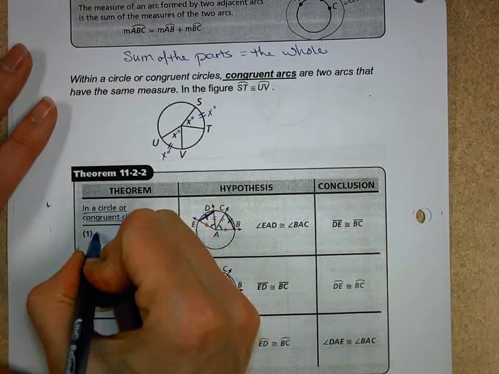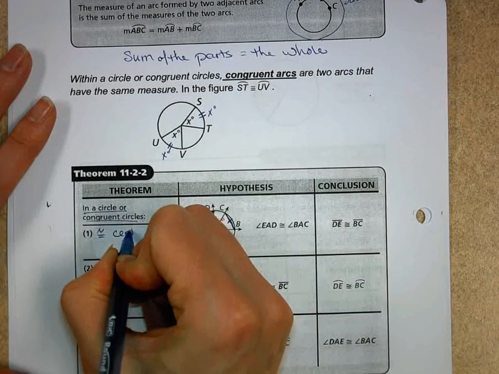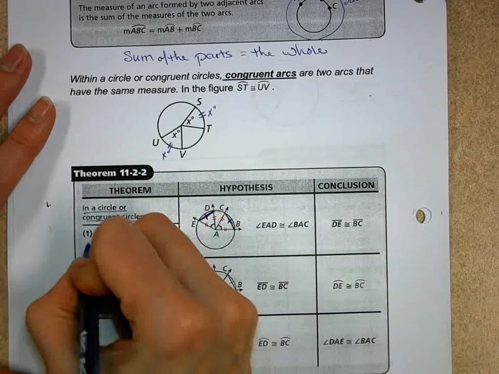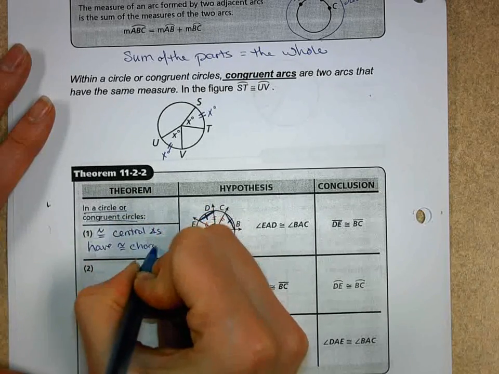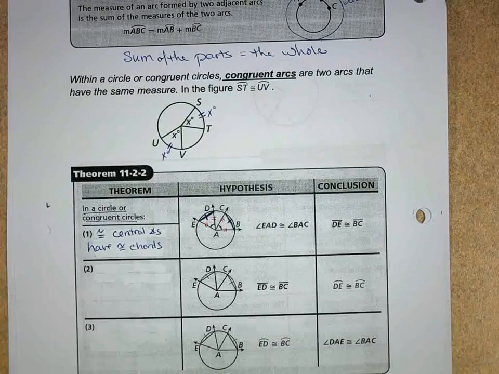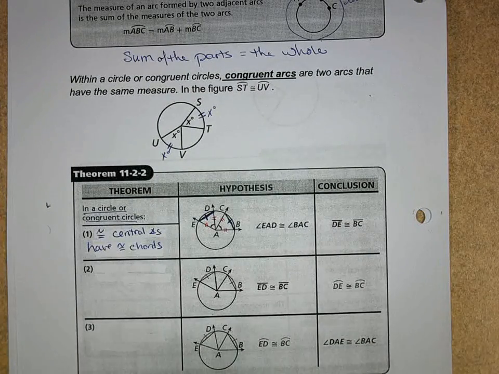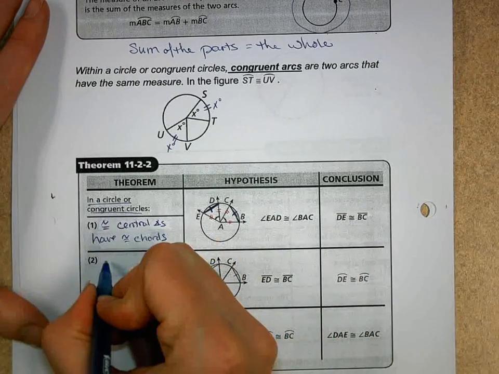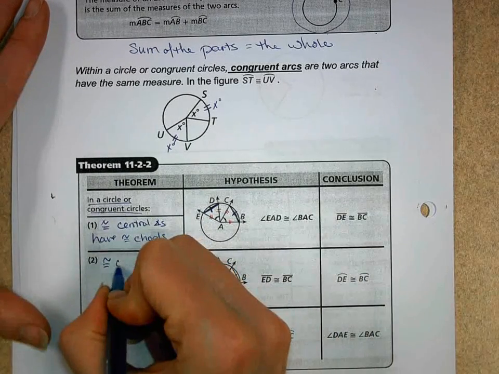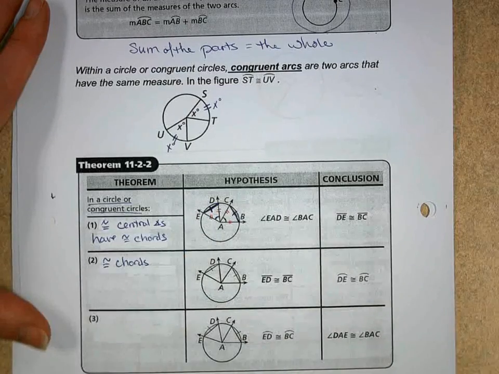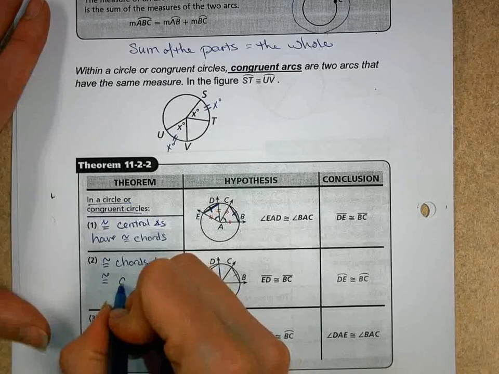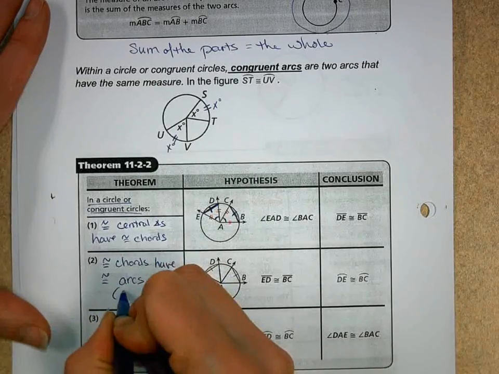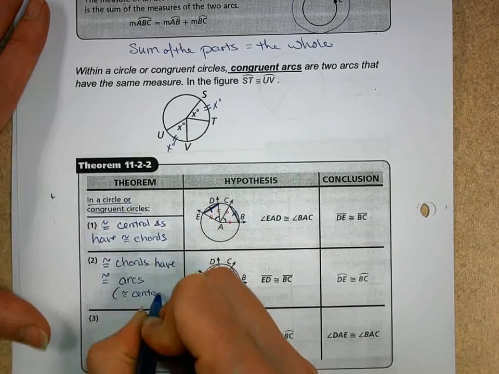So let's write this first one down. Congruent central angles have congruent chords. Now, what do you think about the other way? Yeah, they're going to have to be the other way too. But this also goes another step. We know congruent chords have congruent arcs. And I'm also going to say congruent central angles.